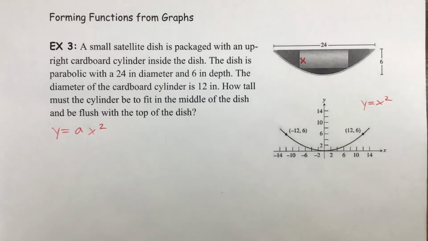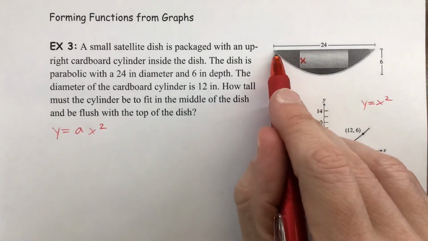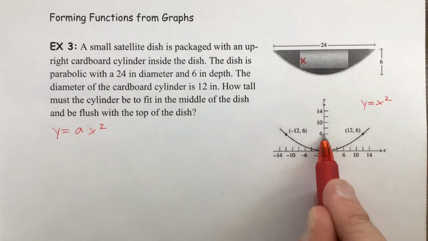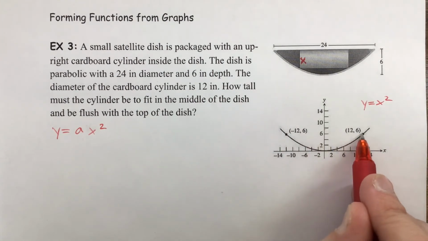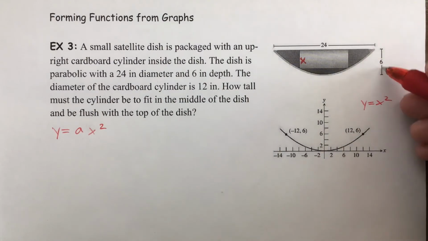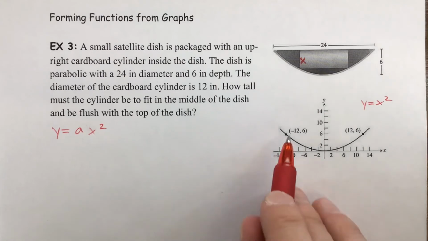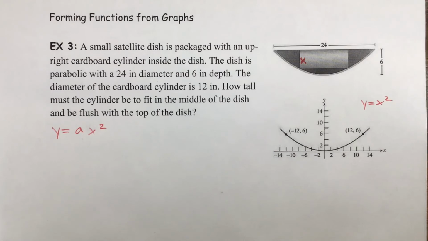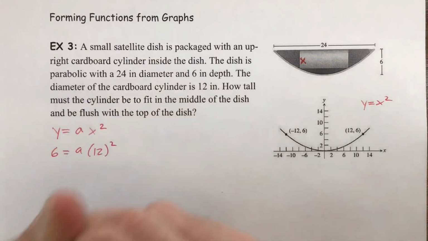Let's go back to the graph here. You're going to notice there's a couple of points identified. Because the diameter of the satellite dish is 24 inches, this half of it is going to be 12 inches. That is also going to be 12 inches. So we get a couple of coordinates here. The distance out is going to be 12. The height is going to be this height, which is 6. Given these coordinates, whether you use this one or that one, we'll use that because it's positive, you can plug them in for x and y and solve for the a value. So the y value would be 6, the x would be 12.